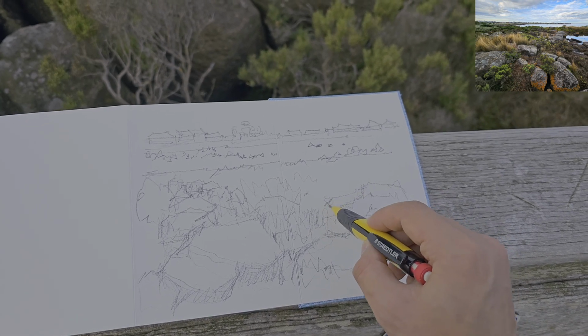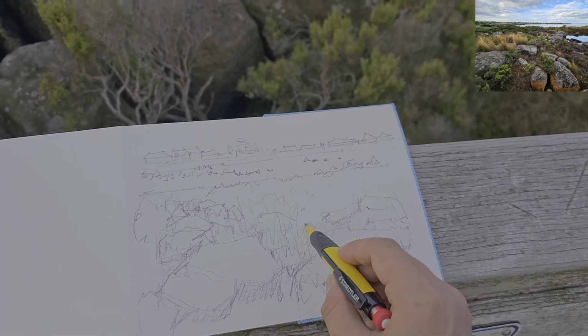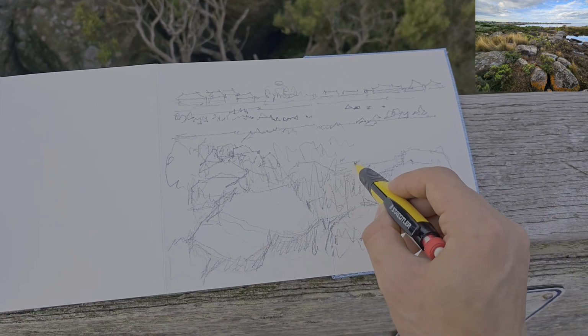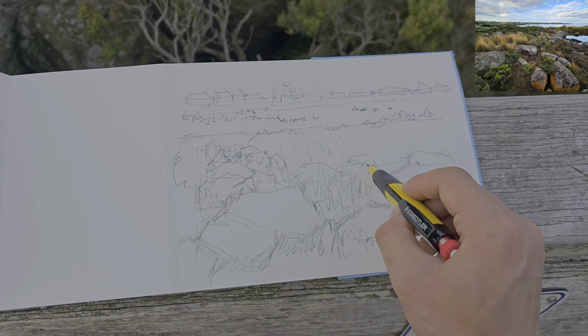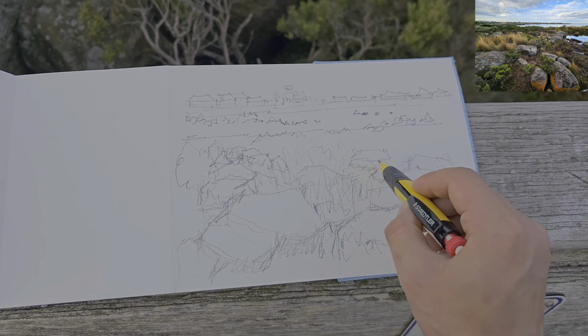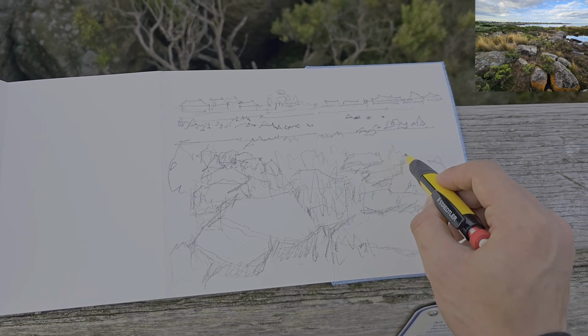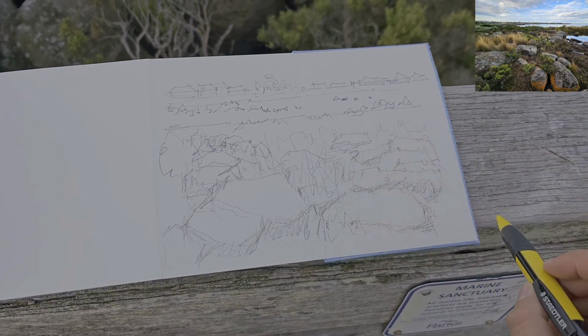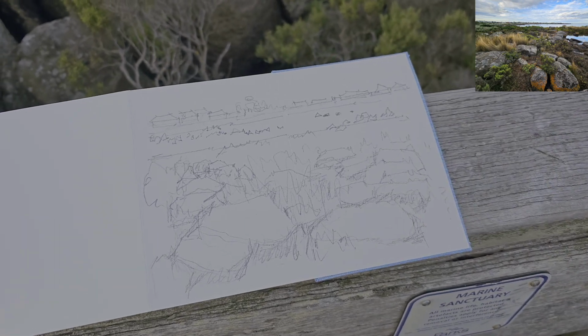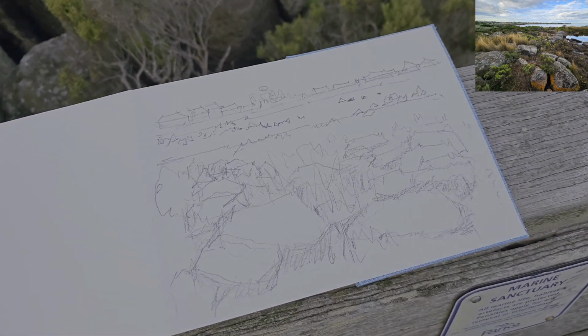It can be tempting when you're drawing to make them all quite similar when actually they are fairly different. Okay, another one there, and lots of little grassy bits and pieces running across there in the background. So that's about it for the drawing.